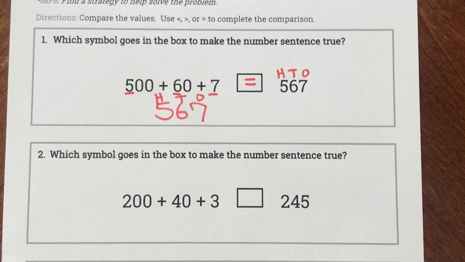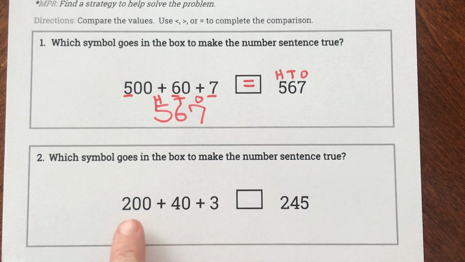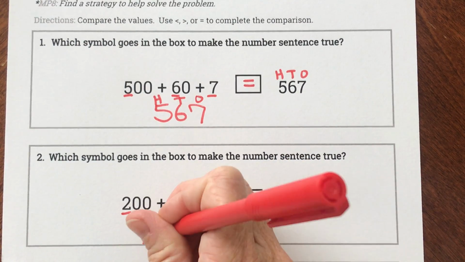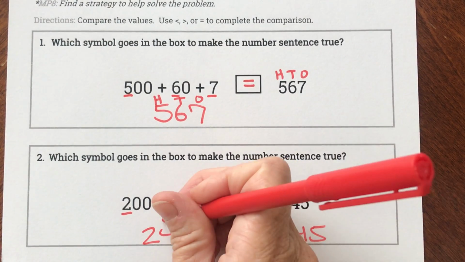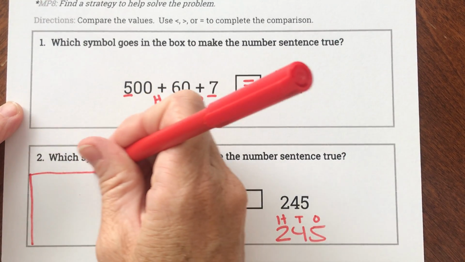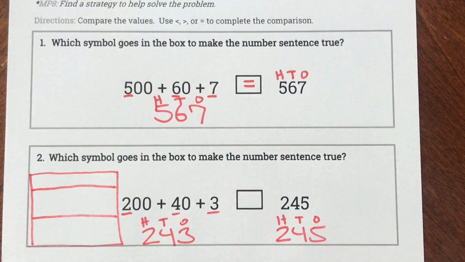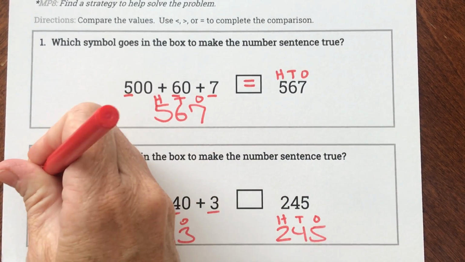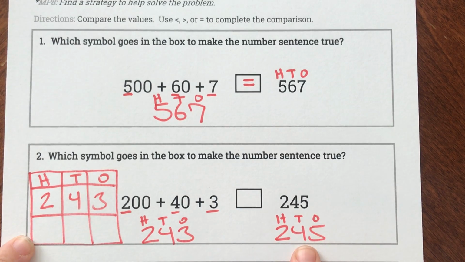Okay, let's look at my next one. This one says, which symbol goes in the box to make the number sentence true? Again, I can't have an expanded form compared to a standard form. So let's change this to 243, and I'm going to compare it to 245. For this one, I'm going to try a different strategy that we've learned, and then you can try different strategies as well. I might draw my place value chart for this one. I draw a rectangle, and then I draw a title, and then I divide it, and I make two lines, so I have 1, 2, 3 columns. That's my ones, tens, and hundreds. Okay, so I'm going to put my numbers in. So I have 243, and I have 245.